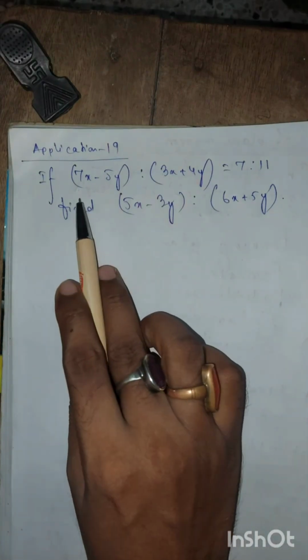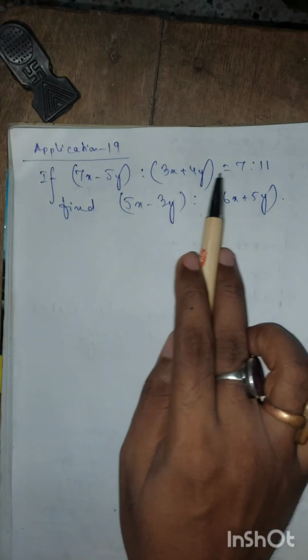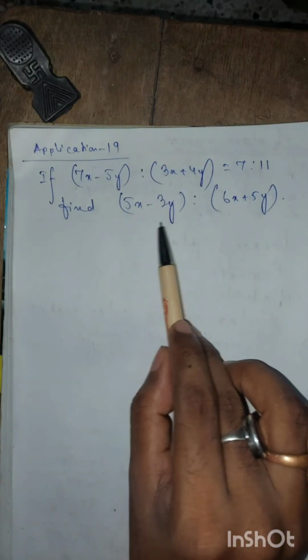This is our application 19. The value of 7x minus 5y is to 3x plus 4y is given. We need to find out this ratio from the given information.